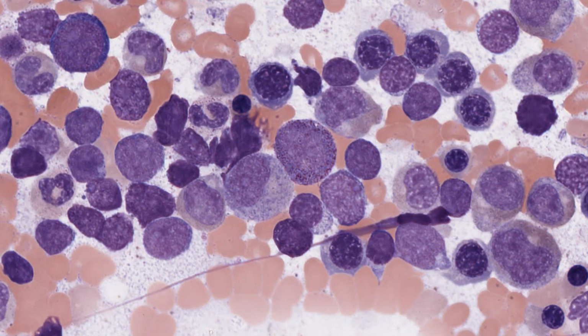The myeloblast differentiates into the promyelocyte, and this promyelocyte starts to generate the factory that is going to make azurophilic or primary granules, which are in fact lysosomes. They stain here a dark blue colour.